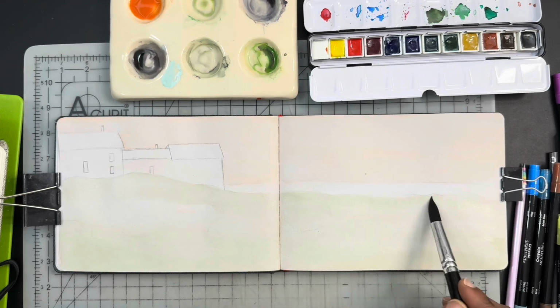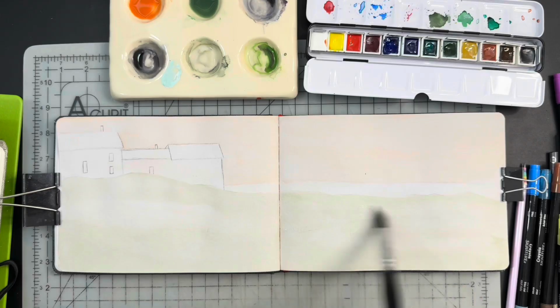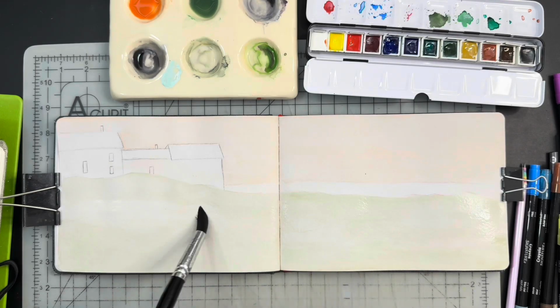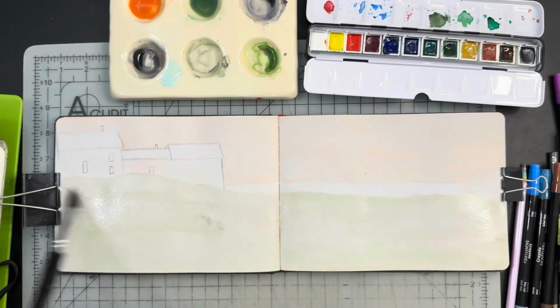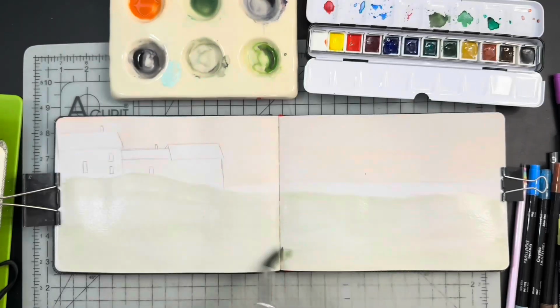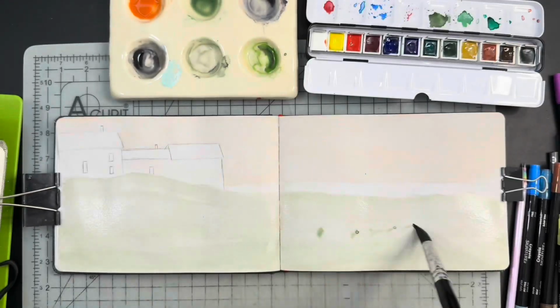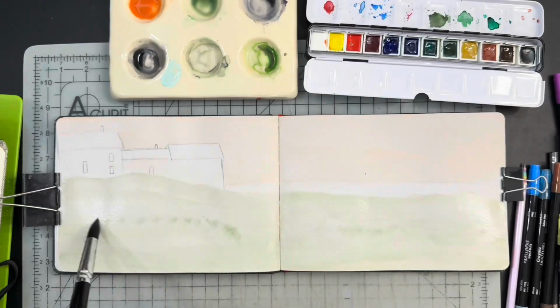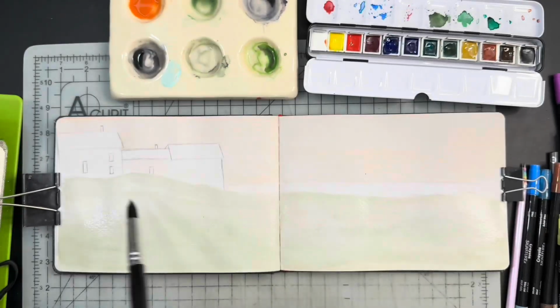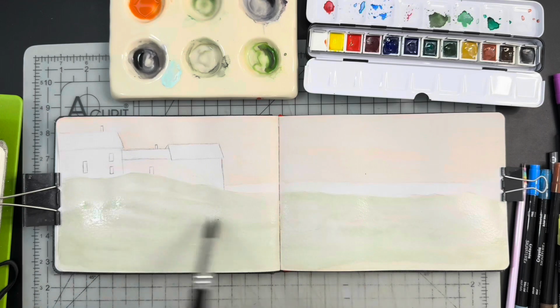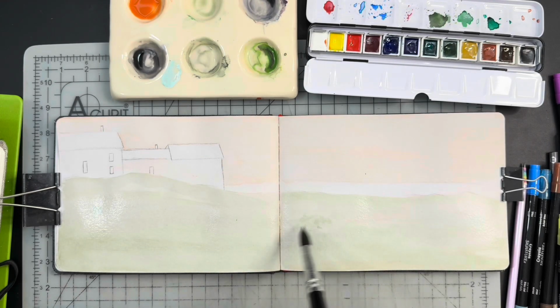Now at this point, I would also like to point out the fact that I am painting a spread versus using one page of the sketchbook. This gives me practice with painting bigger and helps use more of the sketchbook at once. I am still using a synthetic squirrel brush, this time a round one, to keep things as wet as possible. Here again, I will give things time to dry as I continue to paint.